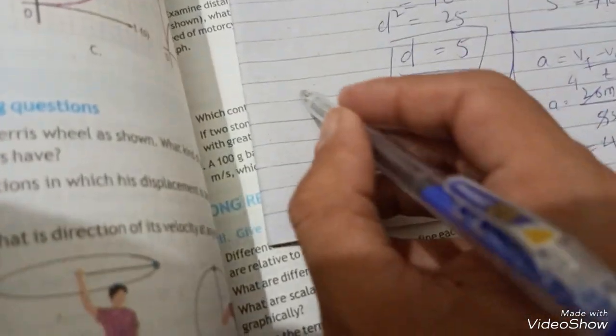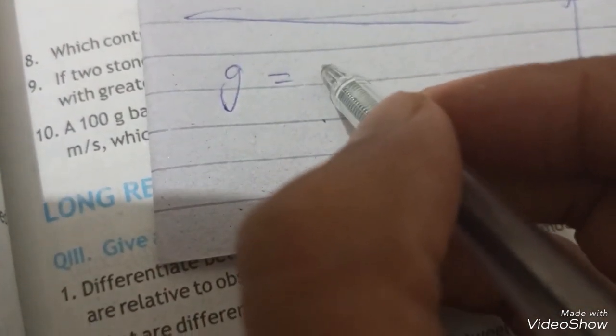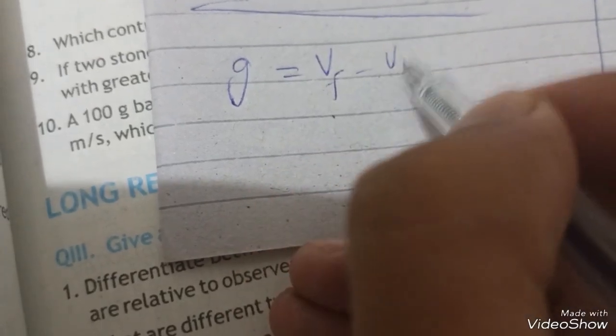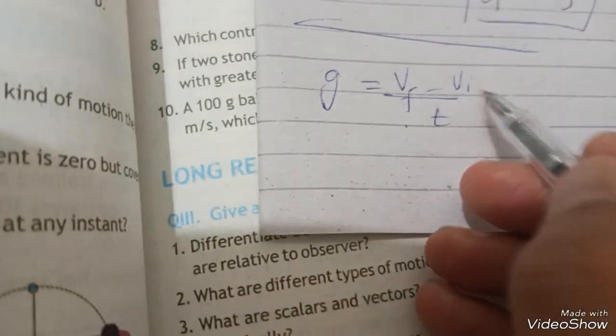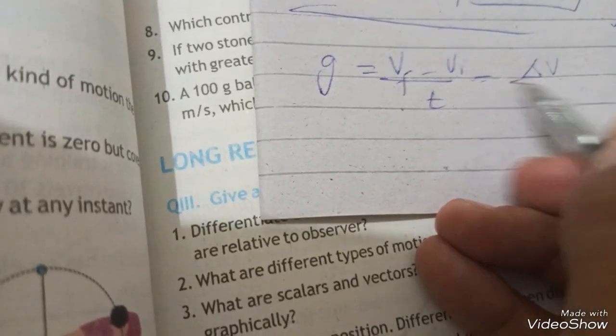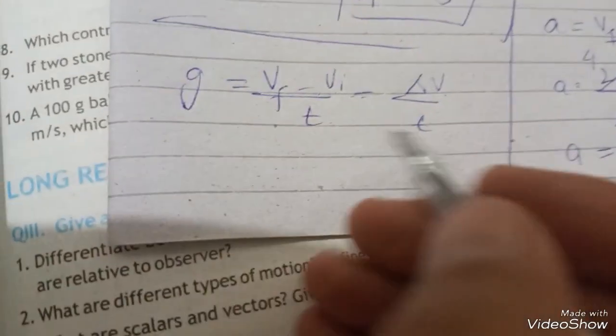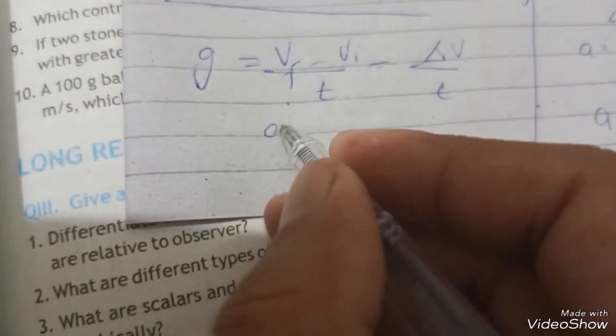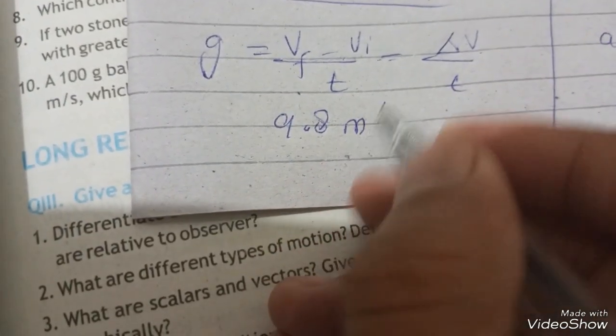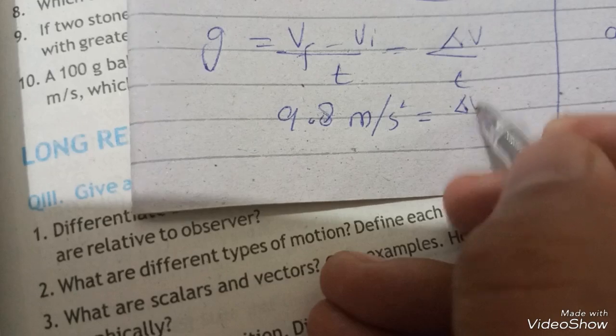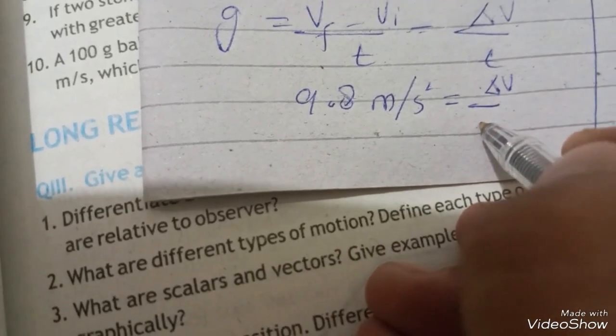As you know, for vertical motion we use g instead of a, so it's Vf minus Vi divided by T. We have to calculate delta V upon T. The value of g is 9.8 meters per second square, delta V divided by T, which is 4 seconds.